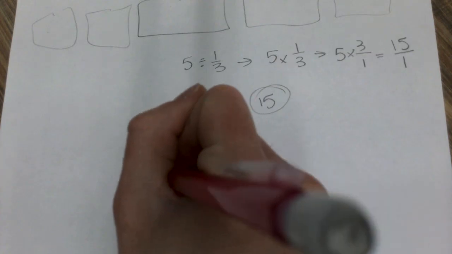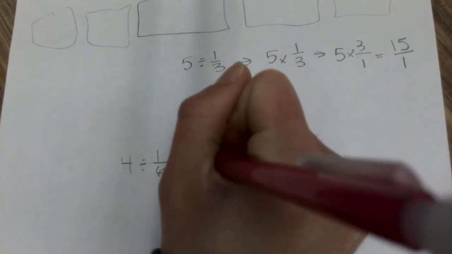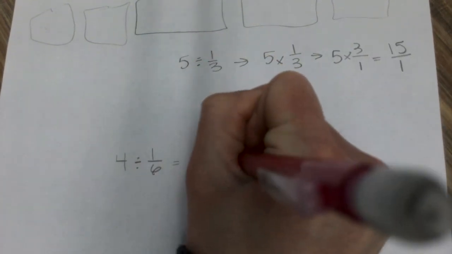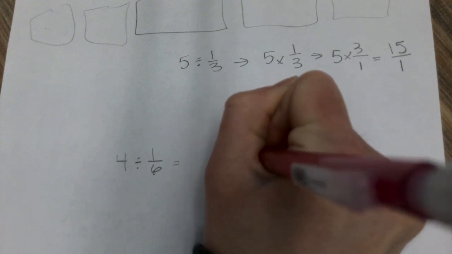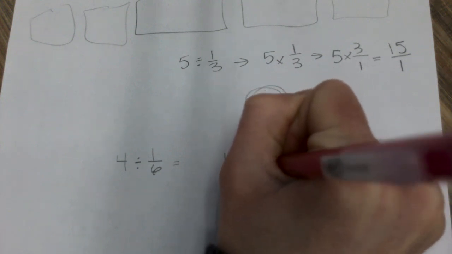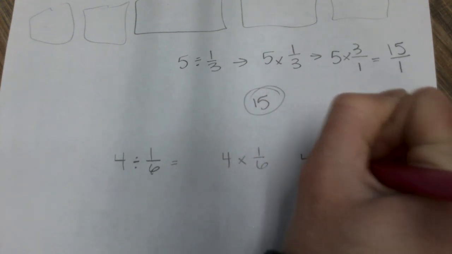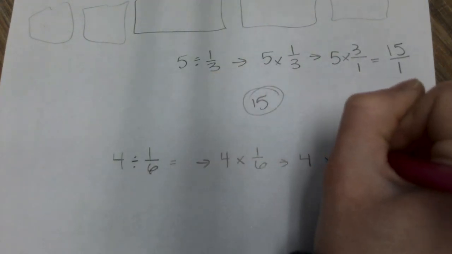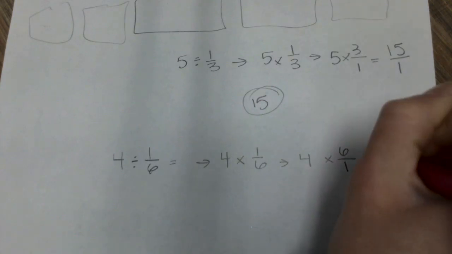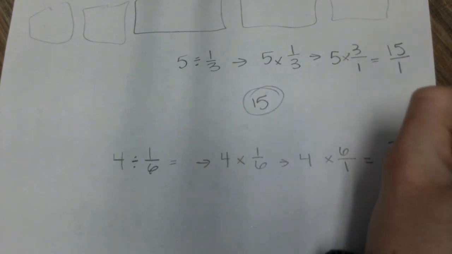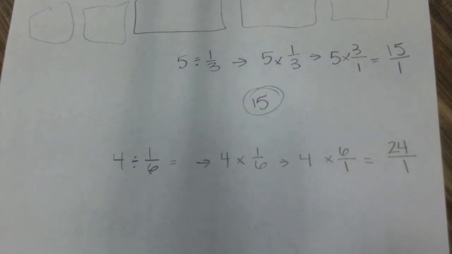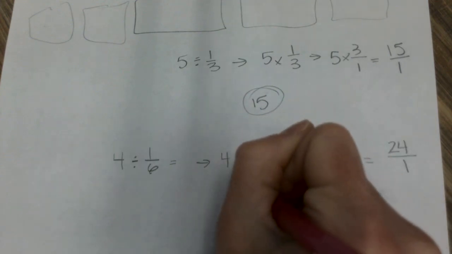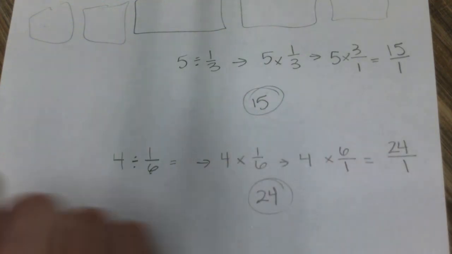Okay. So we're gonna keep 4. I'm gonna change to times 1/6. I'm gonna flip to get 4 times 6/1, which is just 24.